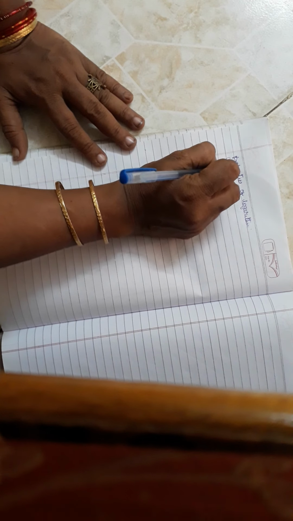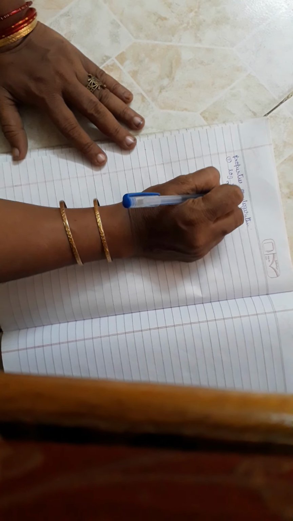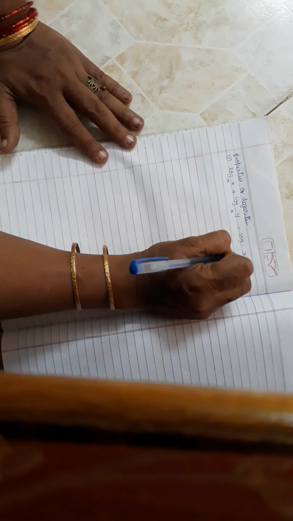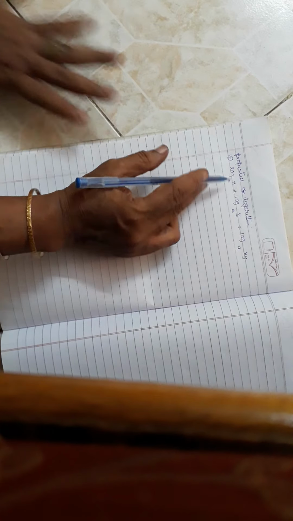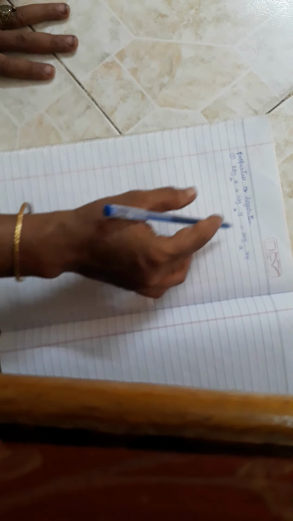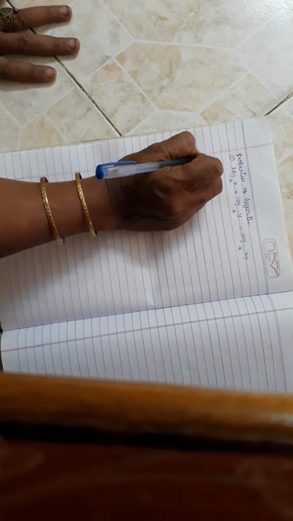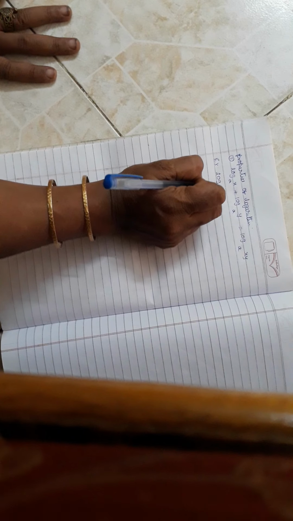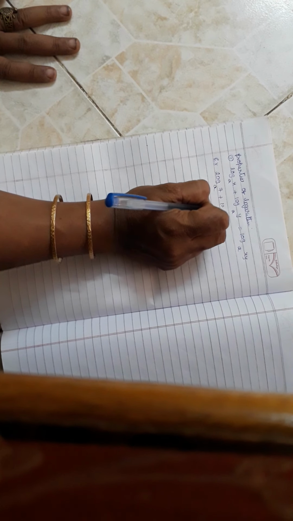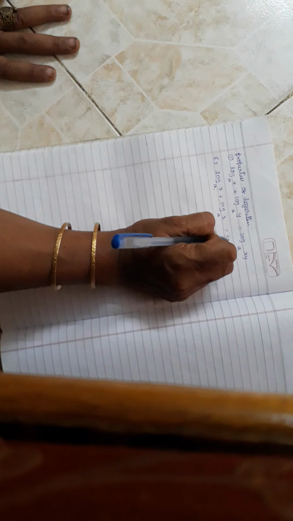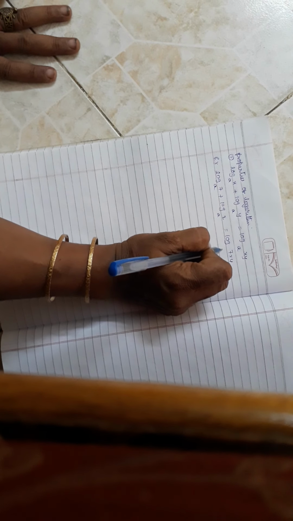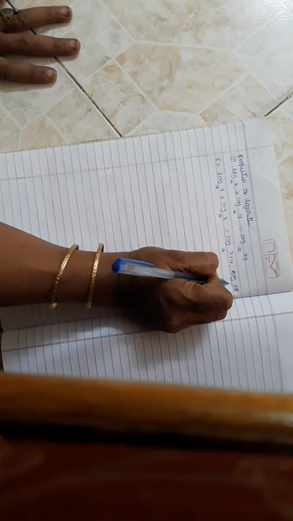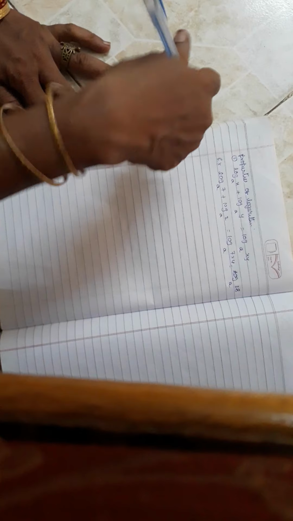The first one is log x base a plus log y base a can be written as log xy base a, meaning the addition in the logarithms can be shown as multiplication, log xy base a. Now this is called the first law of property. The example is, suppose you have log 7 base a plus log 4 base a, it can be written as log 7 into 4 base a, which in turn can be written as log 28 base a. This is how we are going to write.